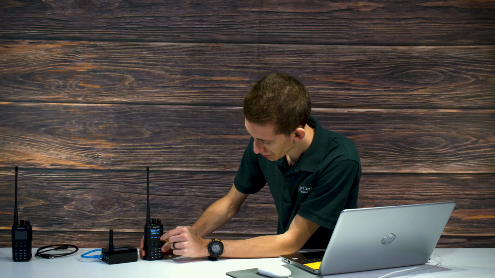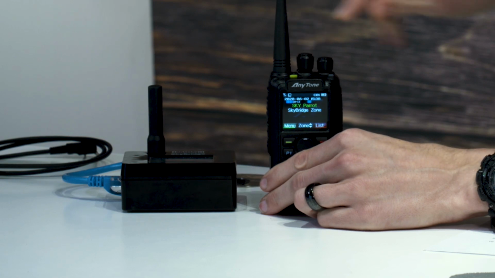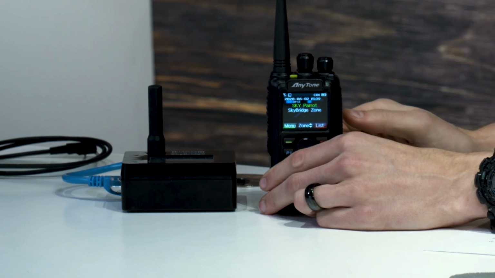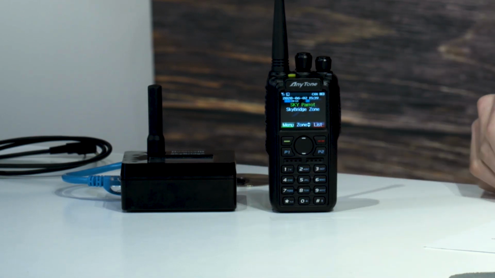There we go, so we're on the SkyBridge zone. We can see we can switch our channels up here. Now the first channel you're going to see is the Parrot. What the Parrot does is pretty self-explanatory. You talk to it and it will talk back to you.